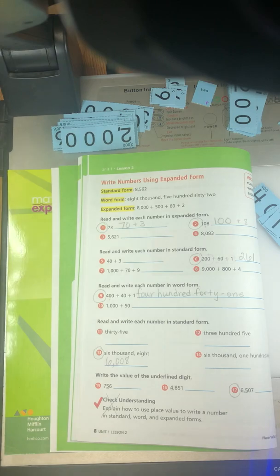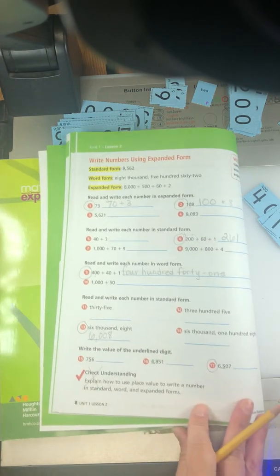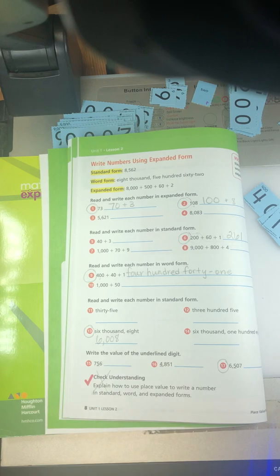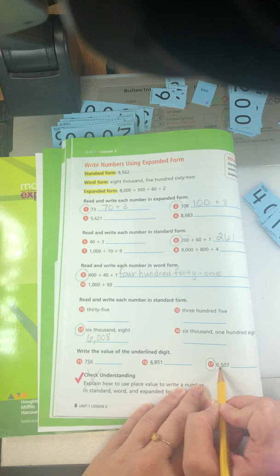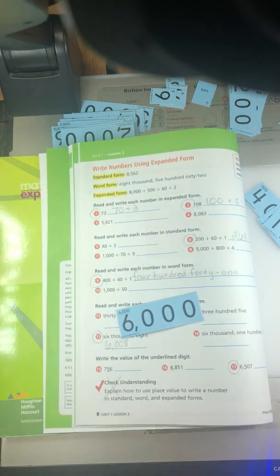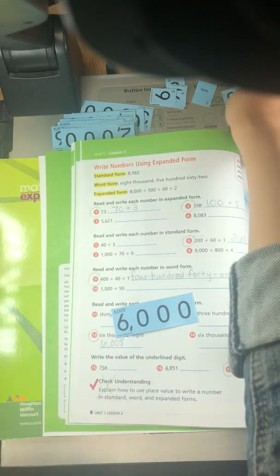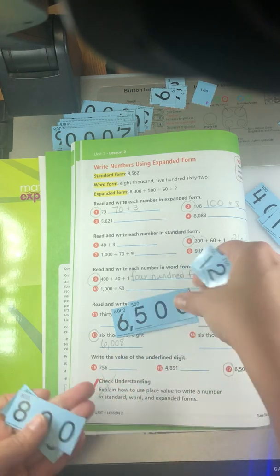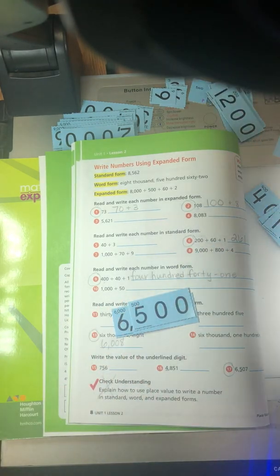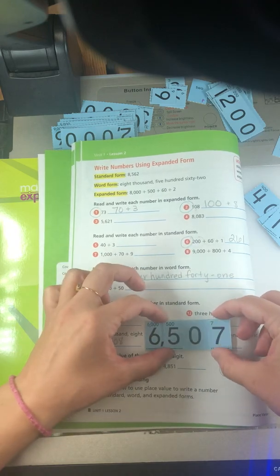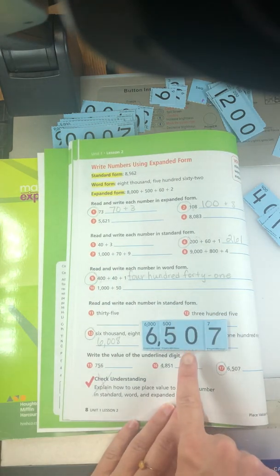All right, and last is number 17. For these problems, you're going to write the value of the underlined digit. So I'm going to go ahead and make this number 6,507. So 6,000, here's 500 and the 7. Okay, that's my number right there.